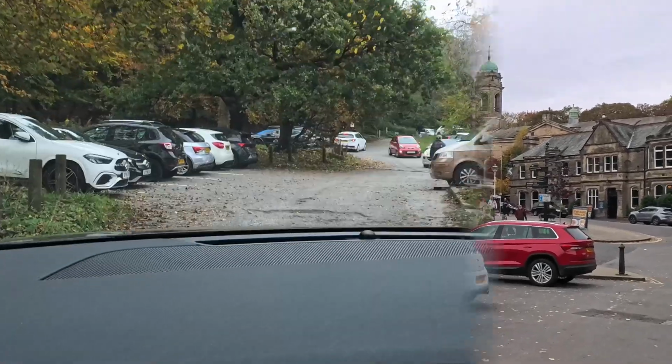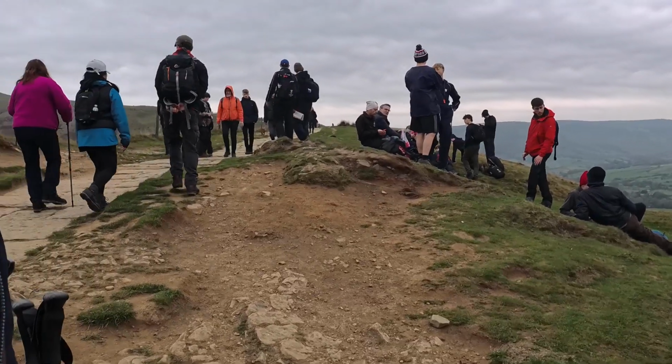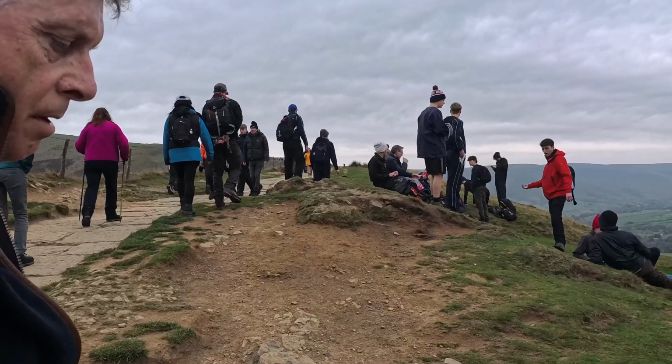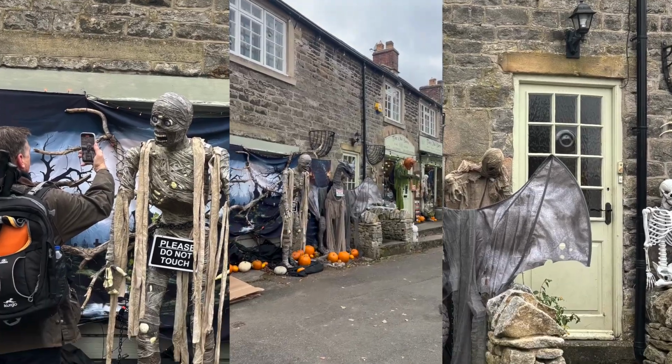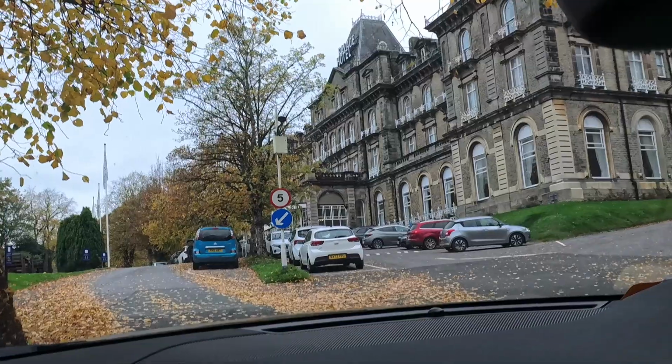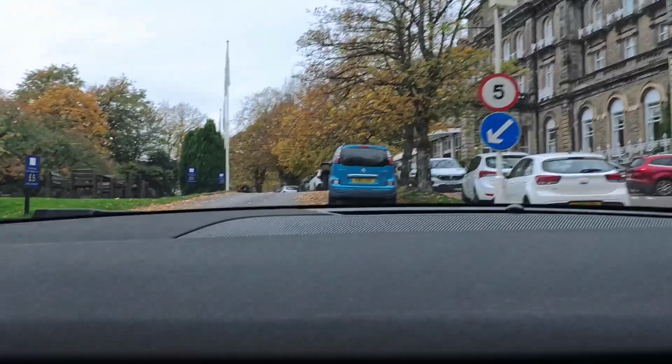However, this wasn't quite how it panned out, from packed and full car parks to crowded summits, parking tickets, crazy goings on in Castleton, a hotel room where we really couldn't stay. Watch the video and see how we get on.